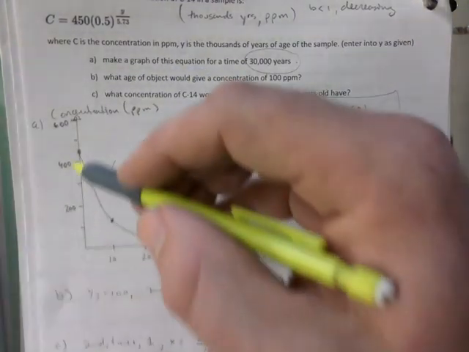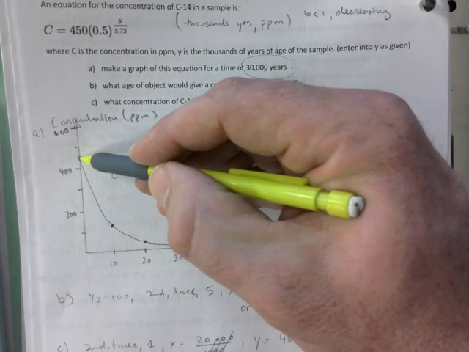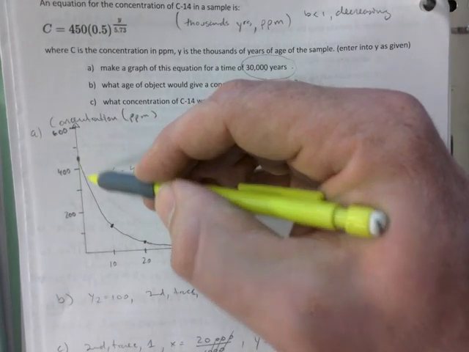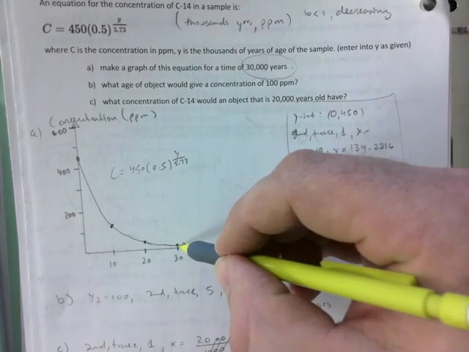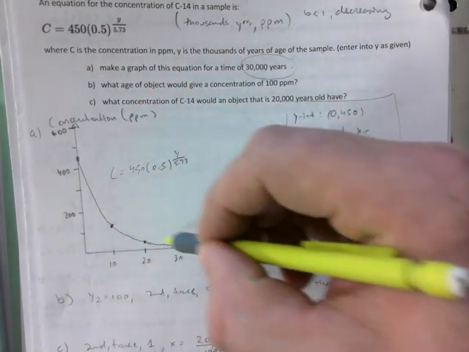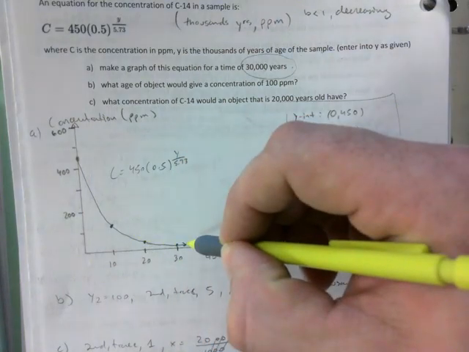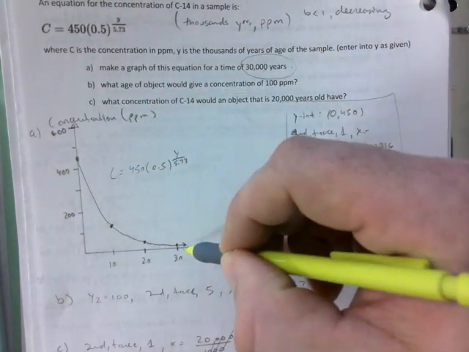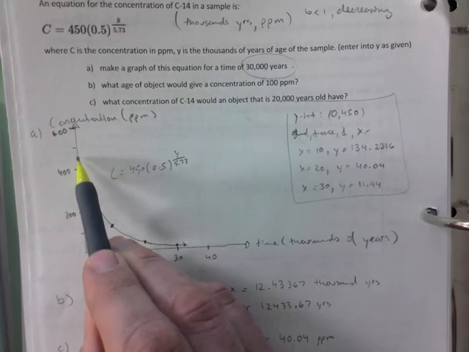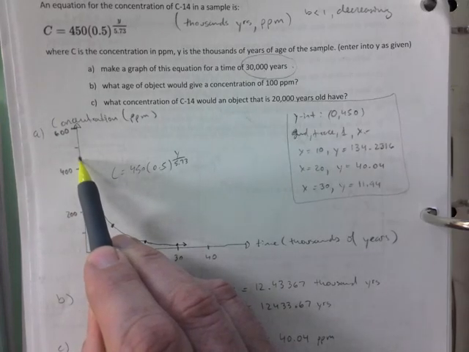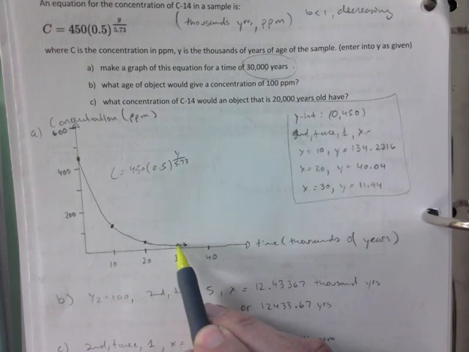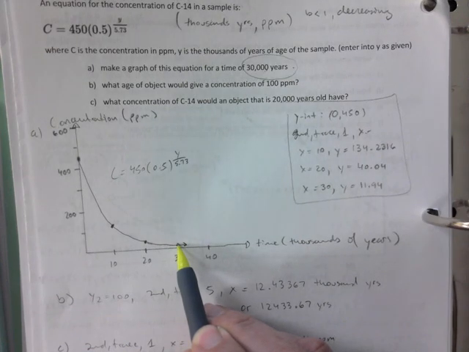Well, you definitely want the 450 to fit in there. And it told you to make a graph all the way to 30,000, right? So that gives you enough to figure out the shape. You know this point 450, and 30,000 can be found.